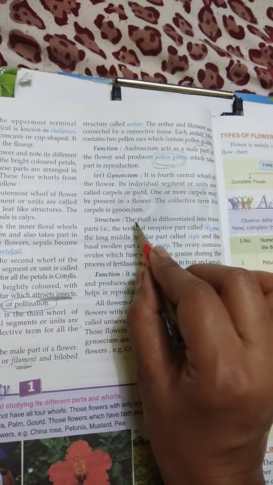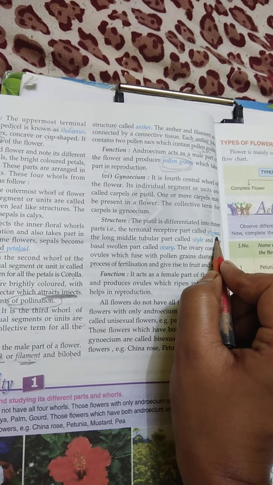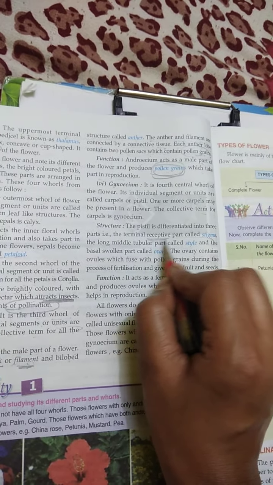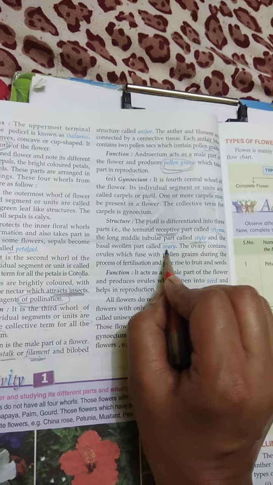Let us look at the structure. The pistil is differentiated into three parts. The terminal receptive part is called stigma. Receptive means where it receives the pollen grain. The long middle tubular part is called style, and the basal swollen part is called ovary.